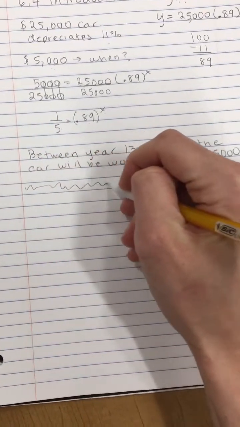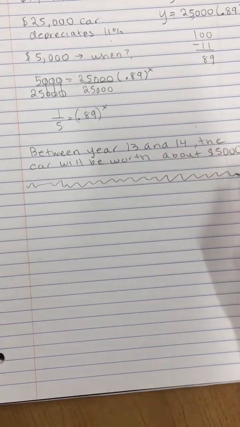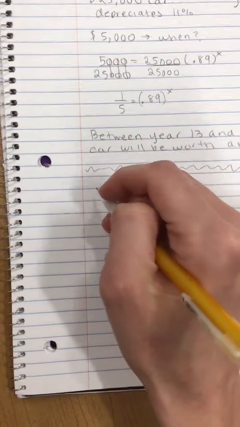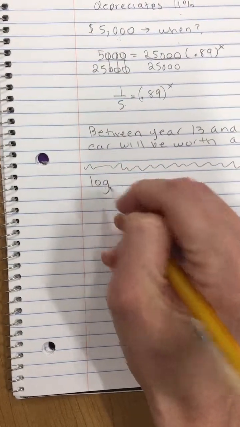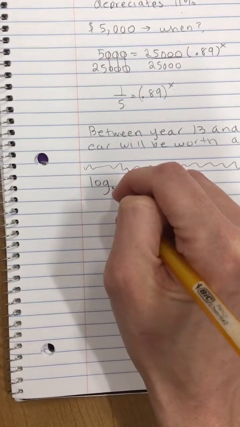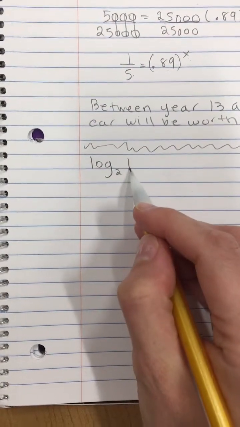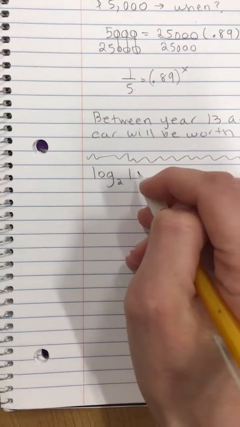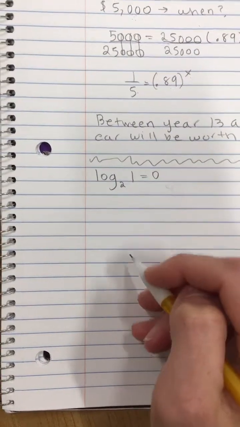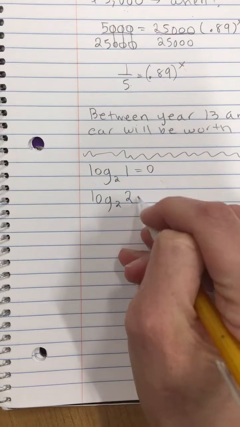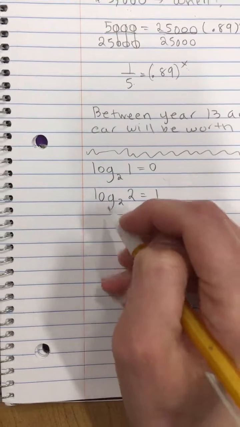Let's put a little squiggle in between our notes. And I'm going to give you a chart of logarithms. So logarithms are abbreviated with log. I'm going to put a little 2 here and a 1 here. So it's almost like there's a subscript and then a regular number. I'm going to tell you that equals 0. And now I'm going to give you another subscript. Log little 2 of 2 is equal to 1.